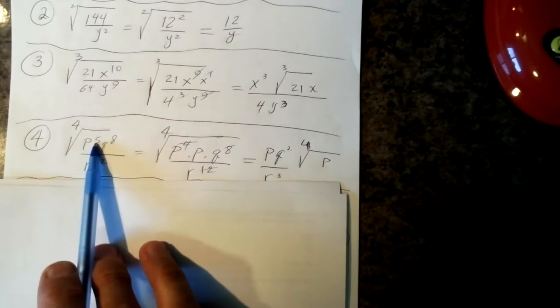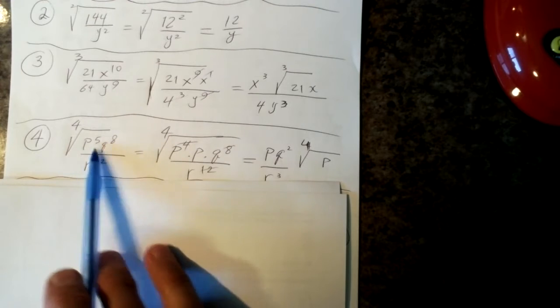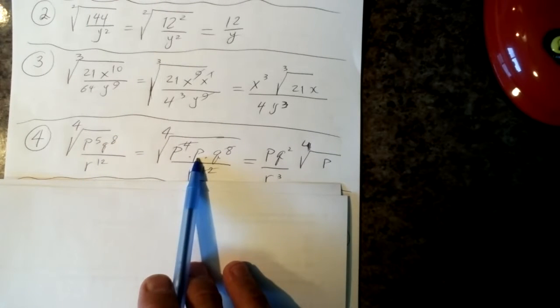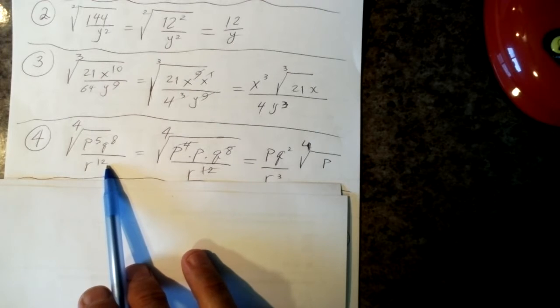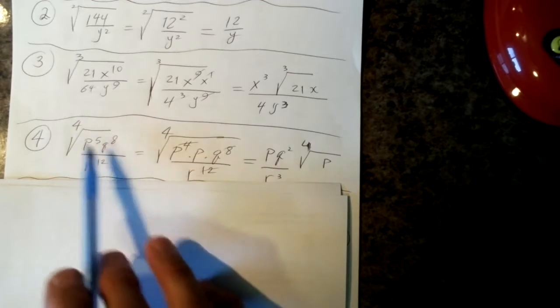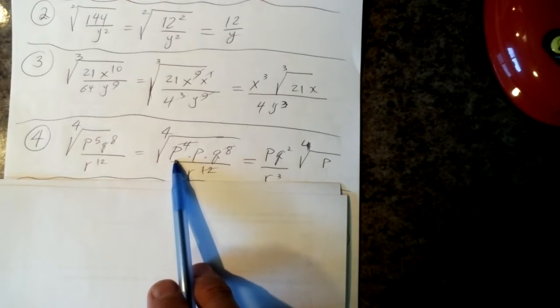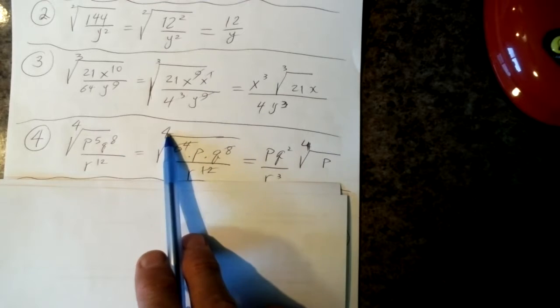5 doesn't go into 4. So instead of p to the power of 5, you write p to the 4 times p to the 1. 8 is fine. 12, fine. So they all are divisible by 4. So we start. P to the 4, and this is 4.